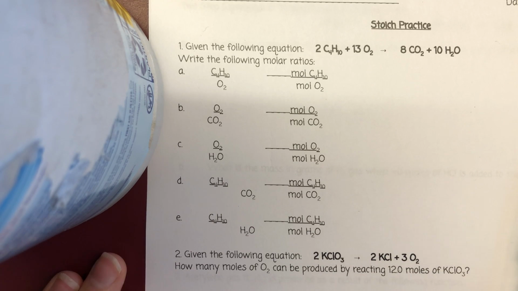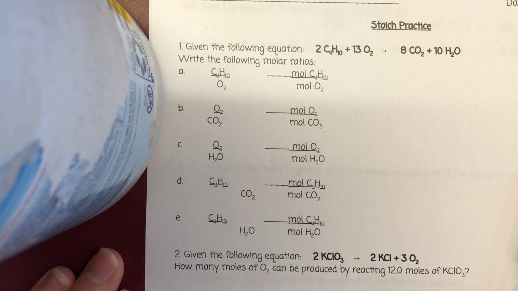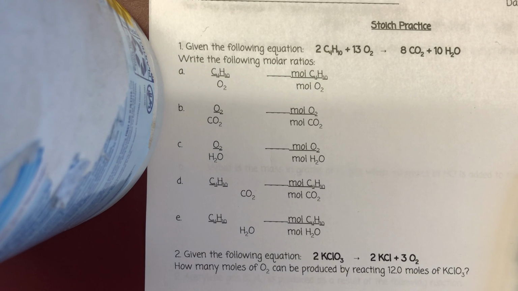All right, so today, forgive the sound of the air gun going off behind my head. I'm actually in a different location. We're going to be trying to solve these stoichiometry equations. We're going to go through some one-step equations and some two-step equations, and how we're finding mole ratios, et cetera, et cetera.